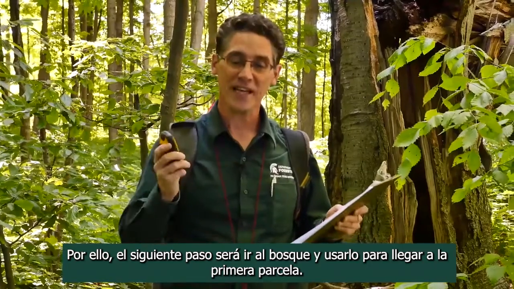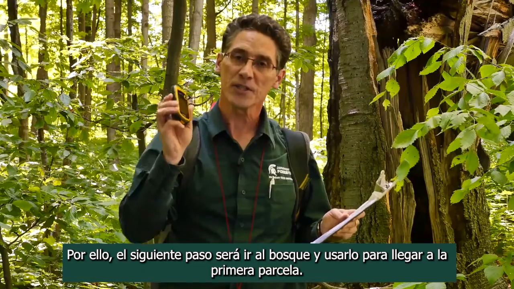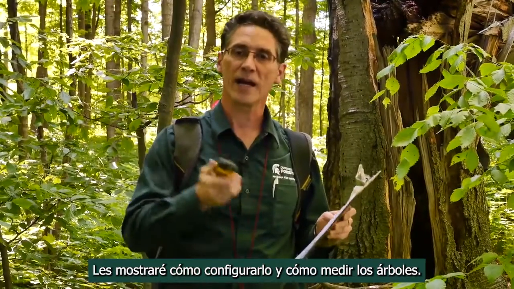So, the next step is for us to go into the forest, and I'm going to use this to navigate to the first plot. I'm going to show you how to set it up, how to measure the trees.